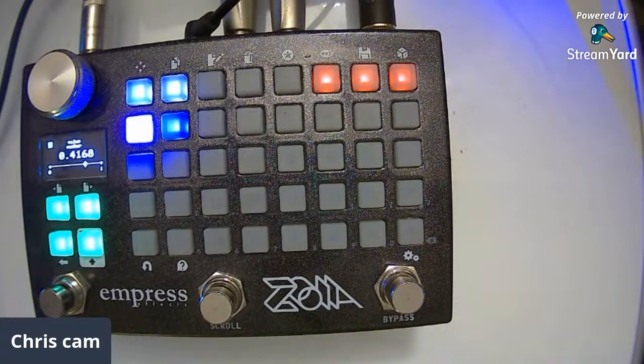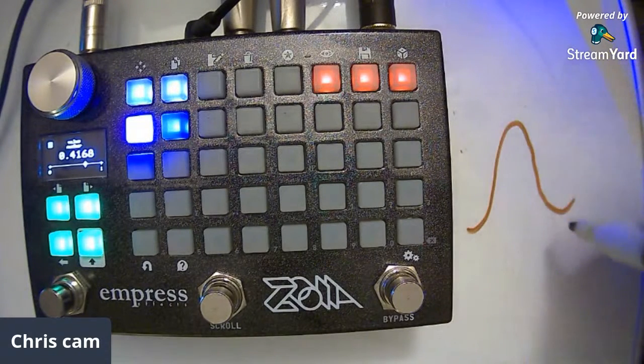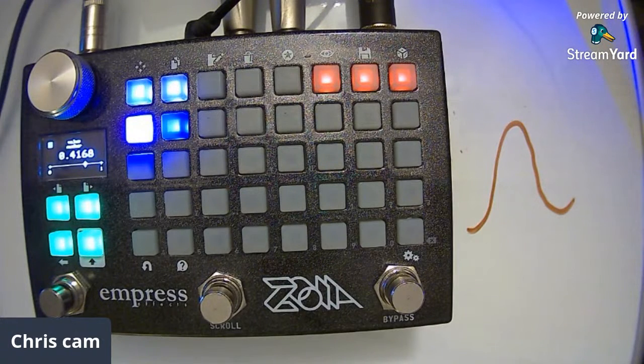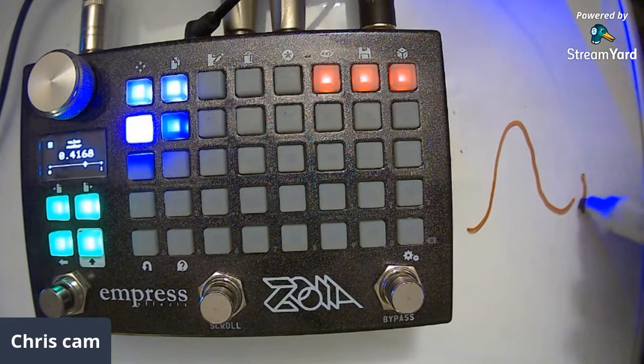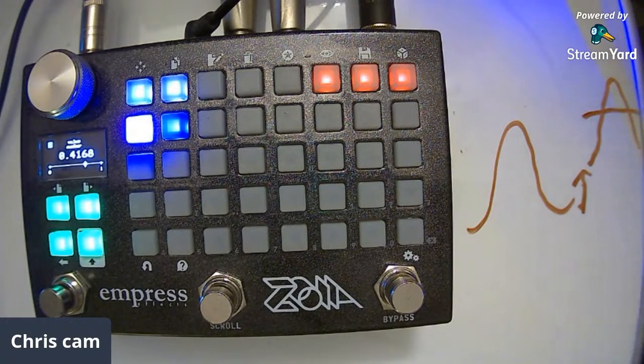You can add values to something, you know, if you've got an LFO that's going from, you know, 0 to 1, you can add a value to it and it'll go from, you know, 0.4 and get clipped at 1, but you could attenuate that.